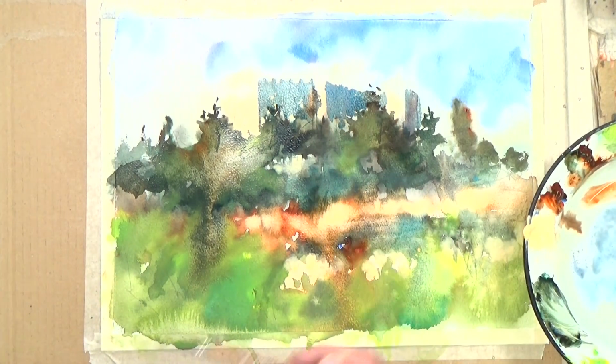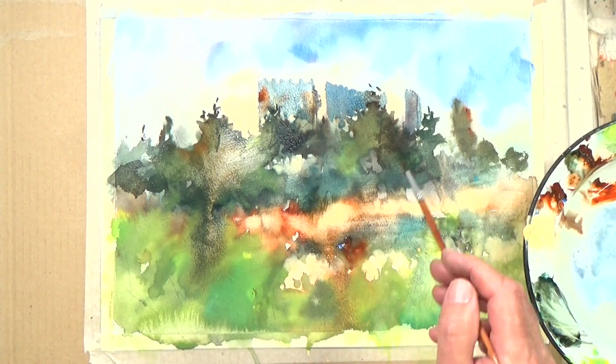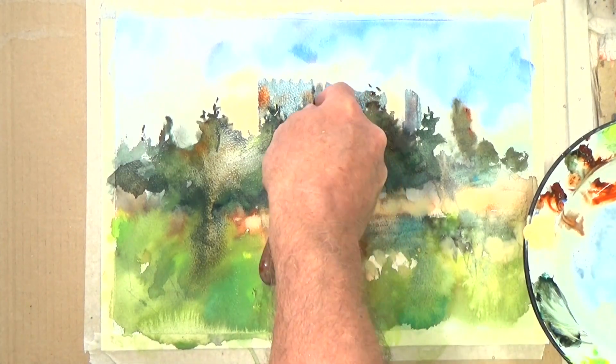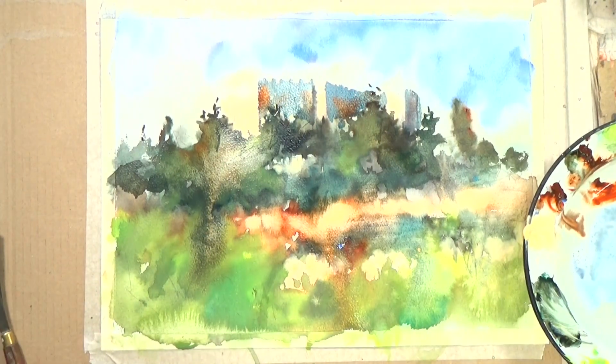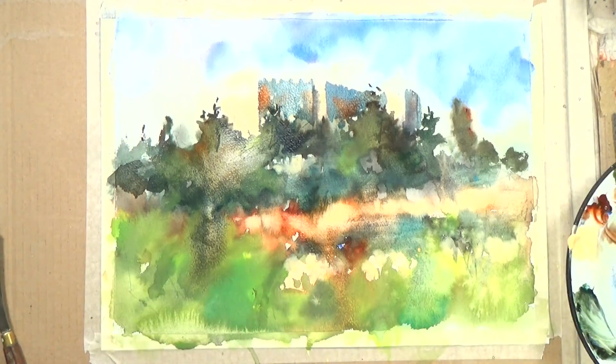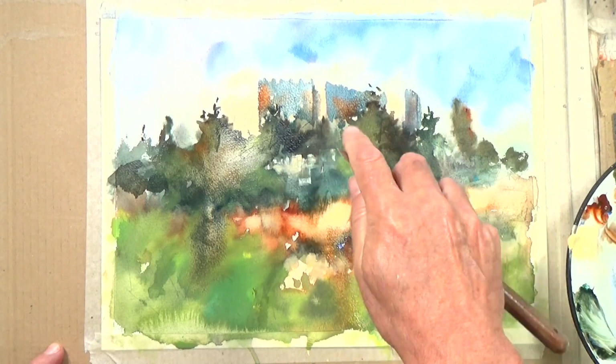So that's why I've chosen that sort of cooler colour. And then I'm just dropping in a little bit of wet burnt sienna while it's still all wet, just to warm it up a little bit. Once again, if I feel as though I'm losing any edges, I just scrape them back with my palette knife.